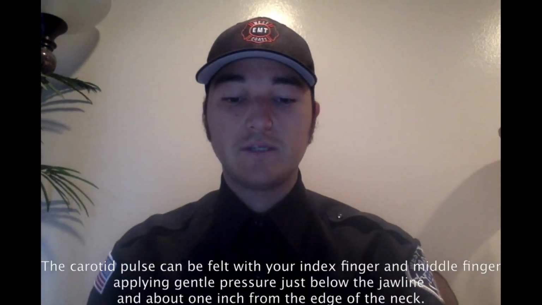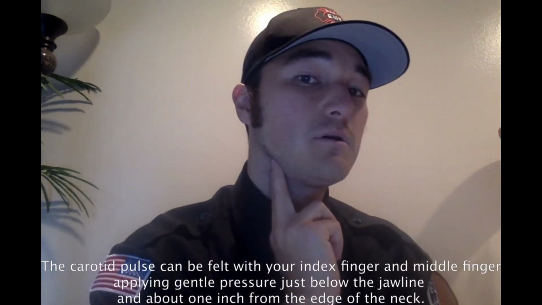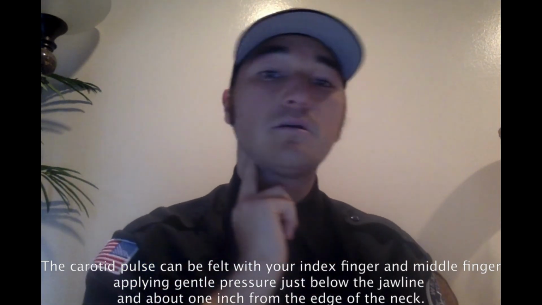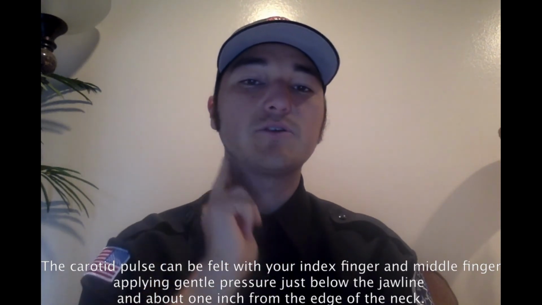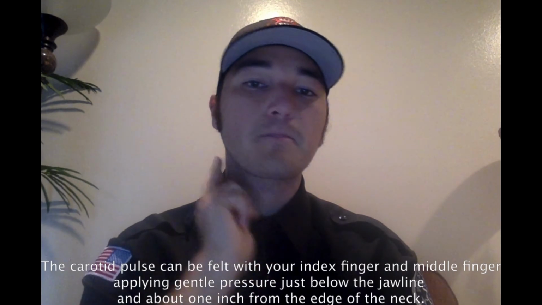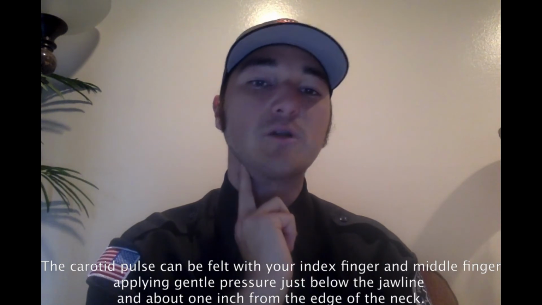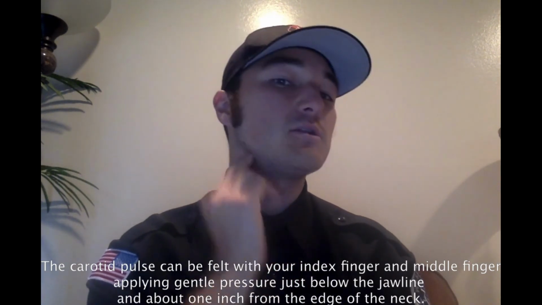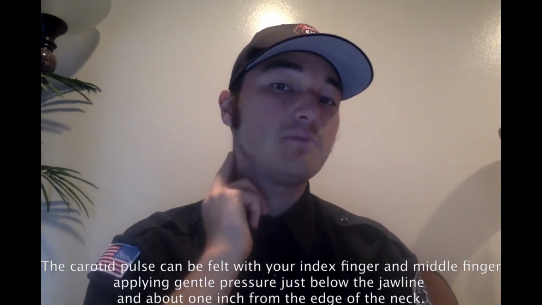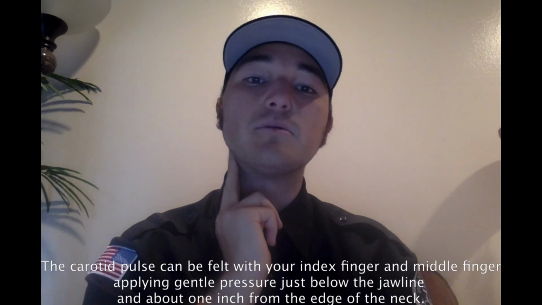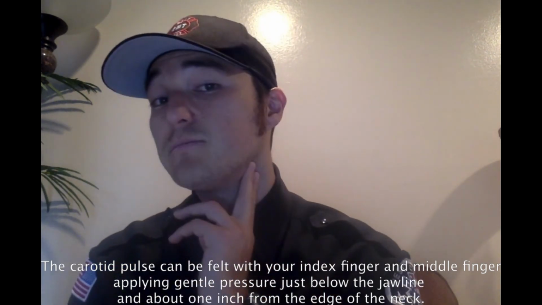The other place to feel a pulse is the carotid pulse. That would be right around there. Not too far in the middle, not completely on the edge. It's closer to the edge. Maybe you start on the edge and roll in, and then drop a little closer to the middle, and then you'll find it. It's along underneath the jawline by about an inch and about an inch down from the edge of the neck, and that could be felt on either side.